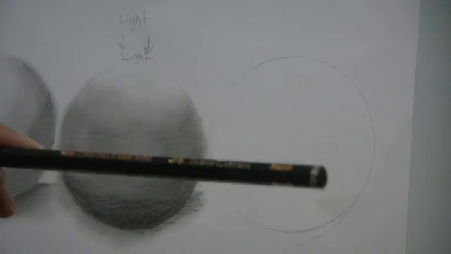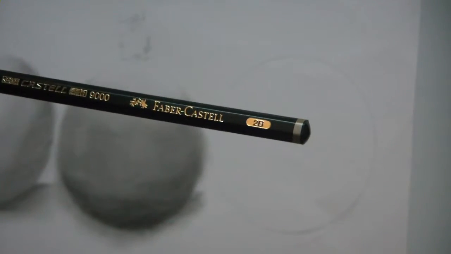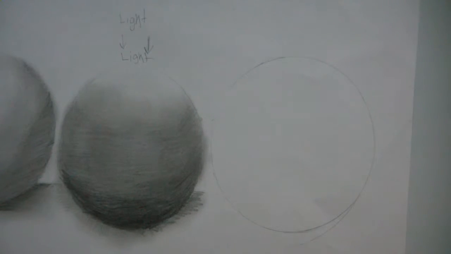So we are mixing both the technical pencil and the regular pencil.